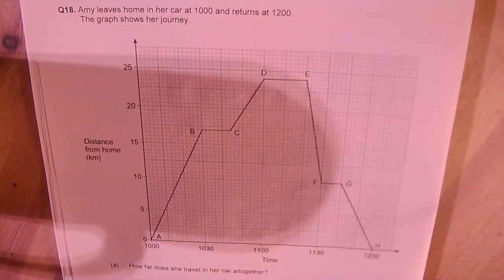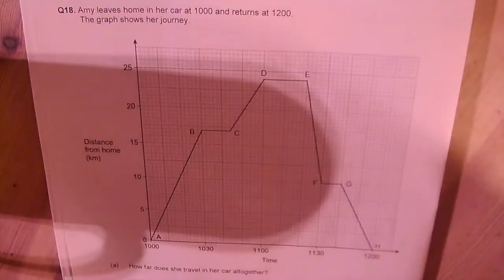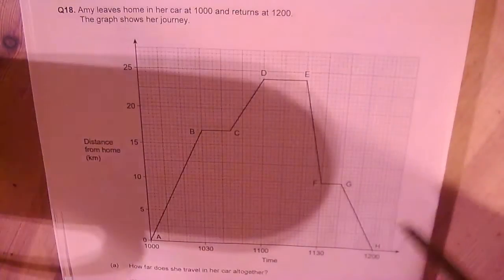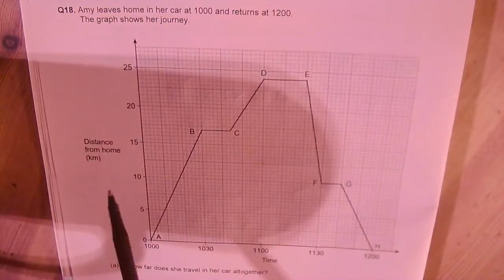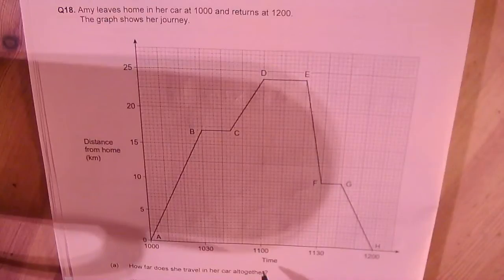Okay, question 18. Amy leaves home in her car at 10 o'clock and returns home at 12 o'clock. The graph shows her journey. When you're looking at this question, the key thing really is to spot the axes. This is the distance from home, and this is my time, and then work out what's going on before even looking at the questions.